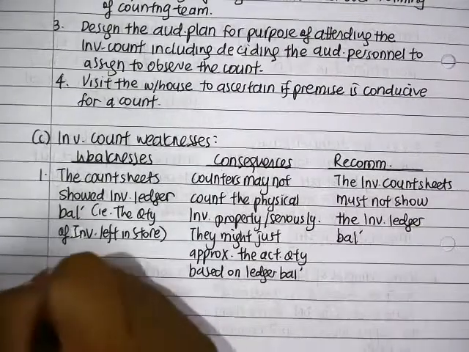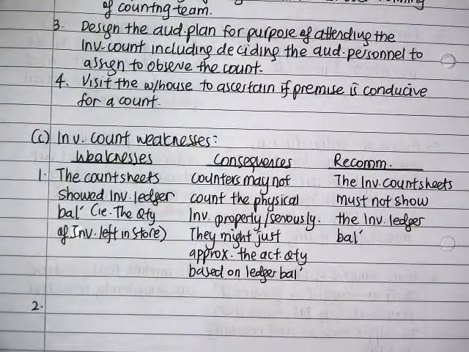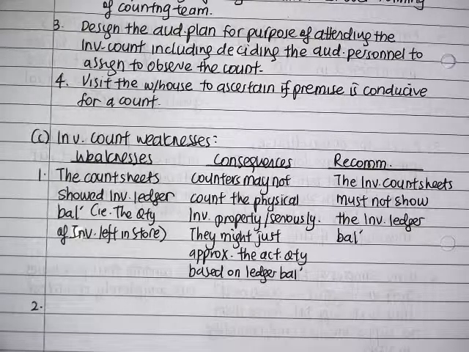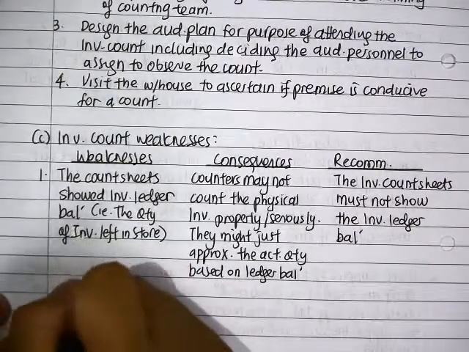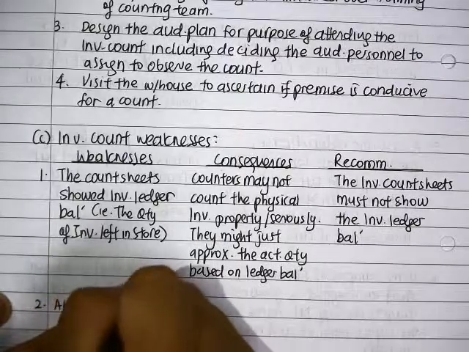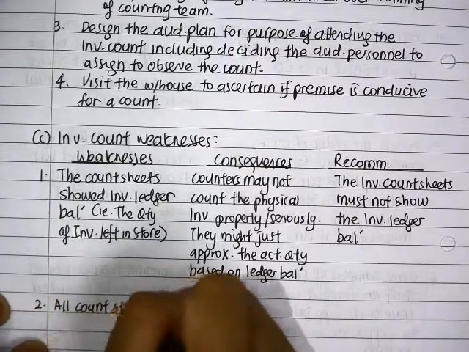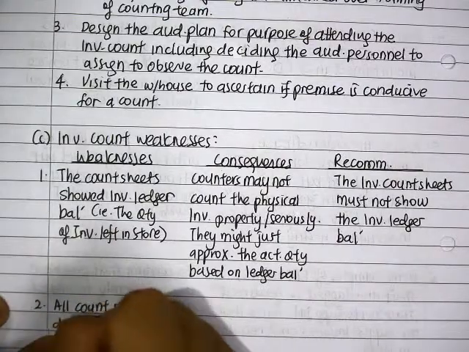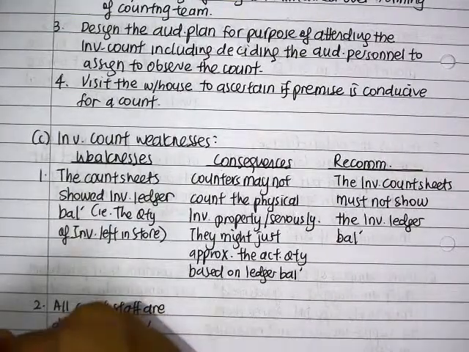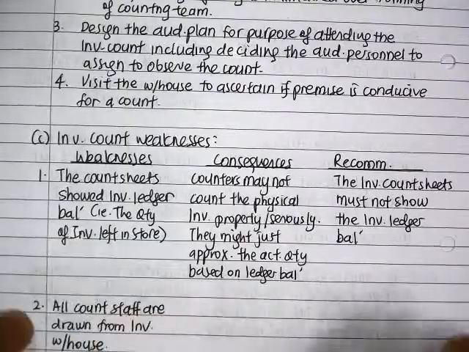Okay, number 2. What's the second problem we see here? Now they say that all the count staff were drawn from the warehouse. What's the problem? There's no segregation of duty, because everyone comes from the warehouse, meaning you don't involve staff from different departments. So you only take people from the warehouse. So again, just copy the weakness that all count staff are drawn from the inventory warehouse.